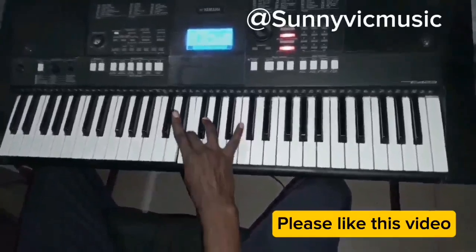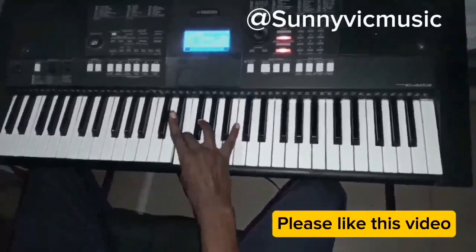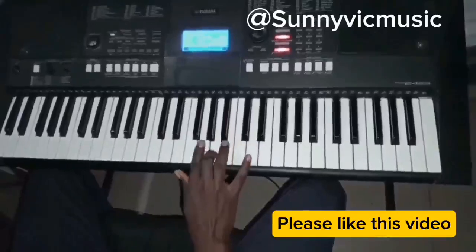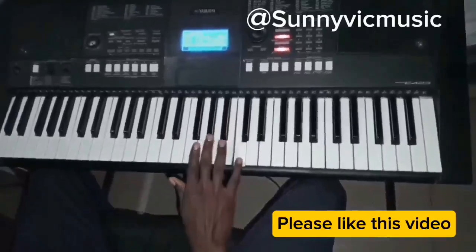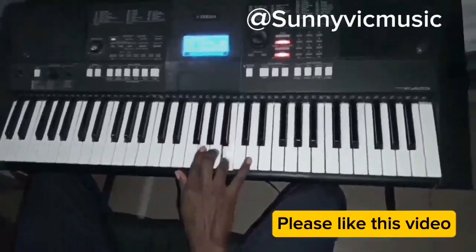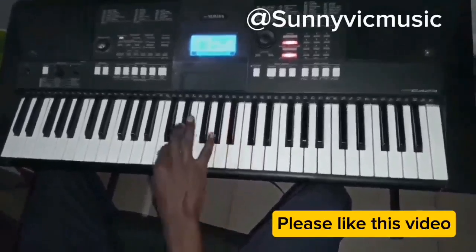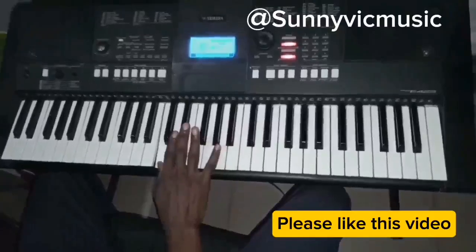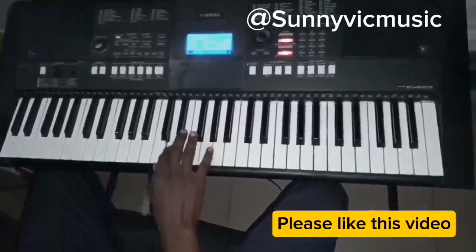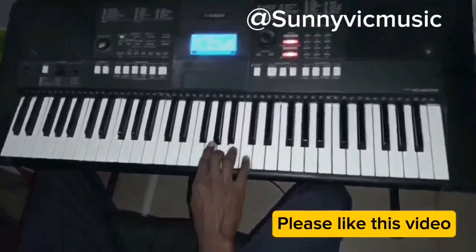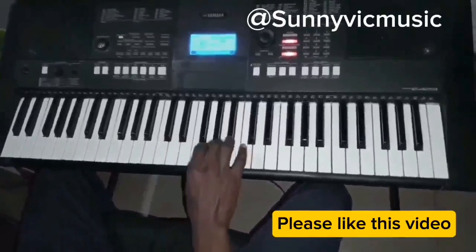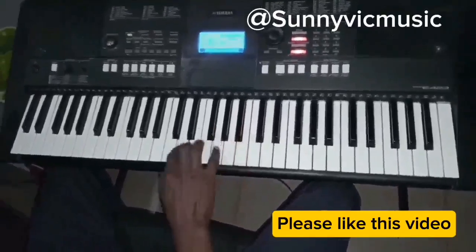Then you continue with this one. You move this under. 1, 2, 3, 4, 5. 5, 4, 3, 2, 1, 3, 2, 1. Okay, so you need to practice this slowly until you increase your speed at it.